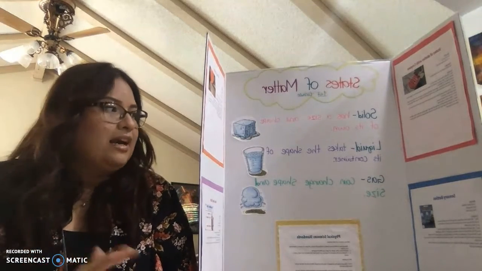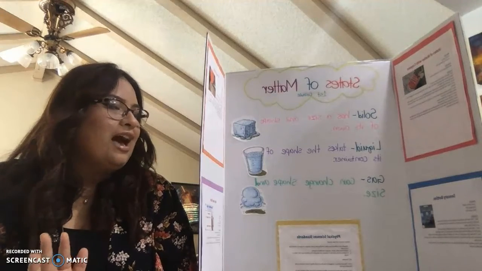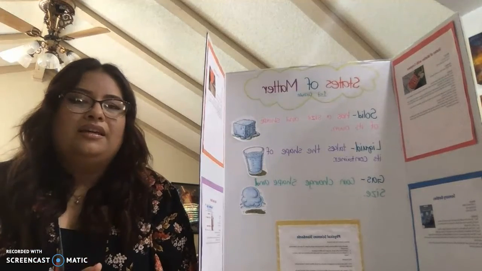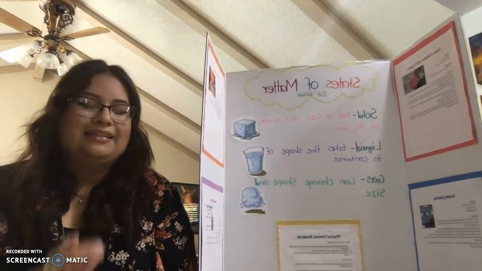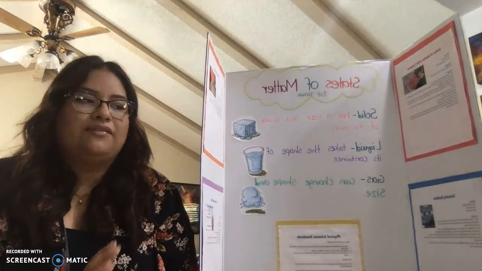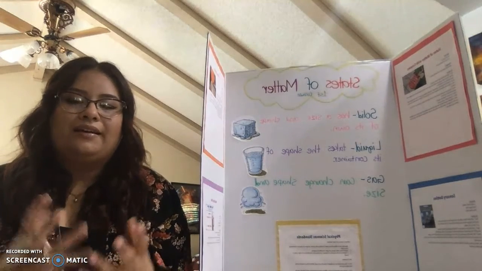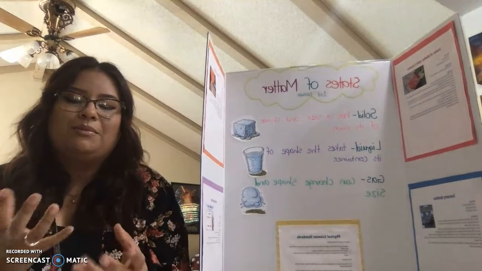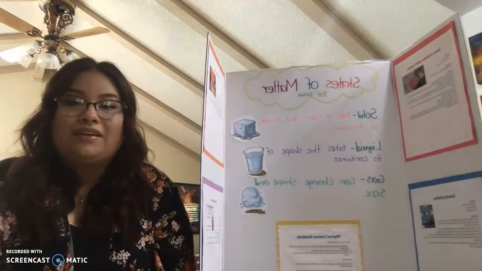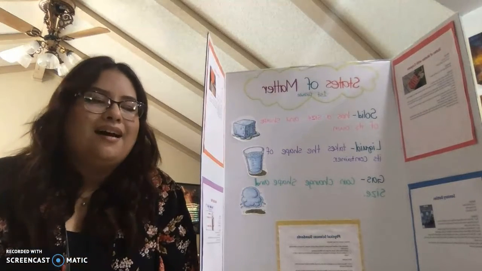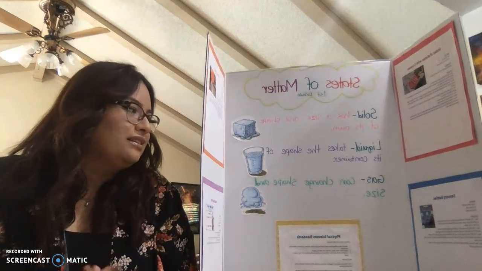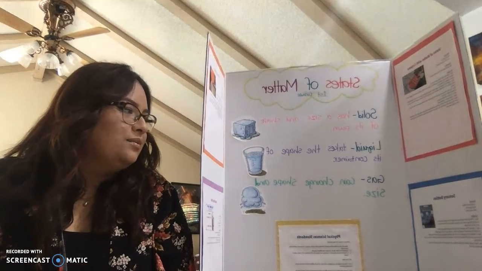Throughout the activity, you're discussing how you think the molecules would move in a solid, in a liquid, and a gas. These sensory bottles just give a visual, and they're able to almost feel the molecules. And that's a fun activity.